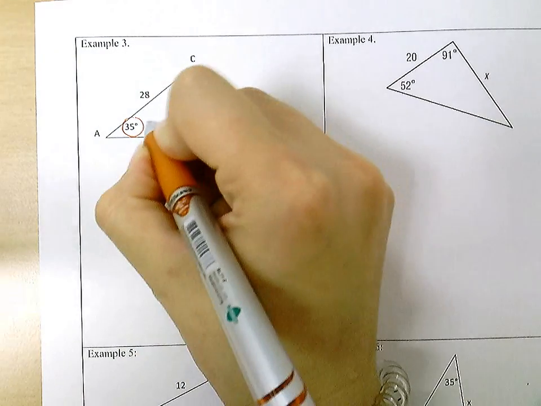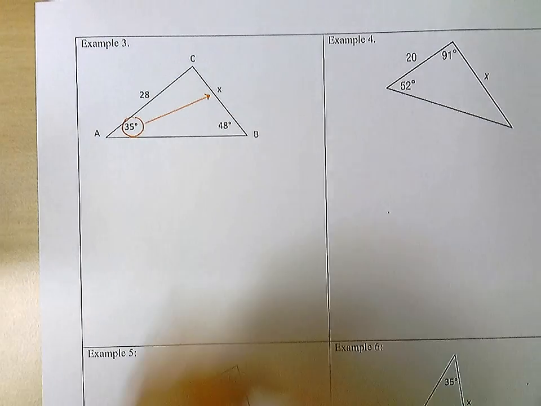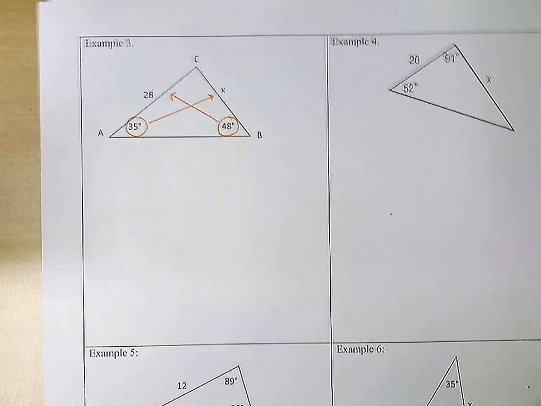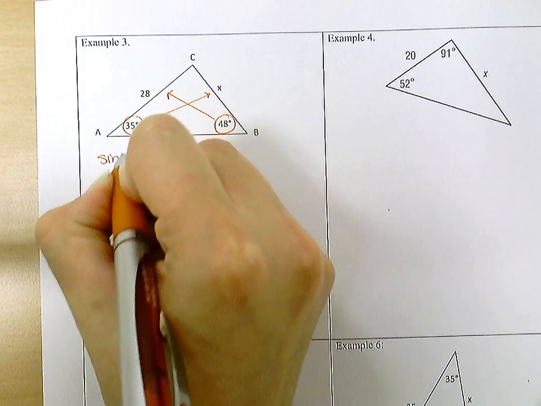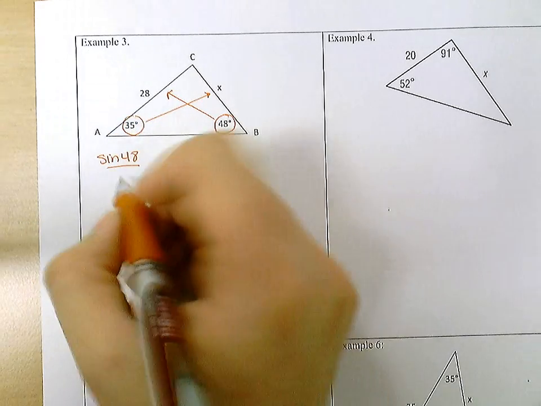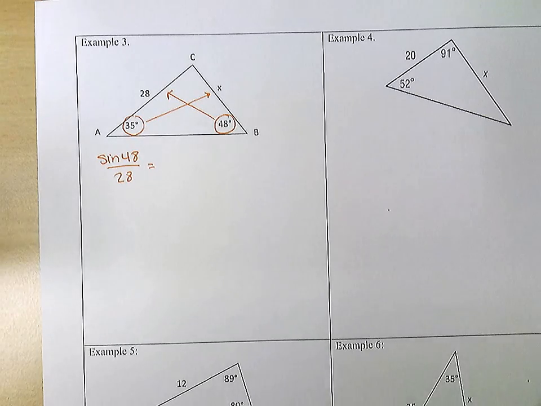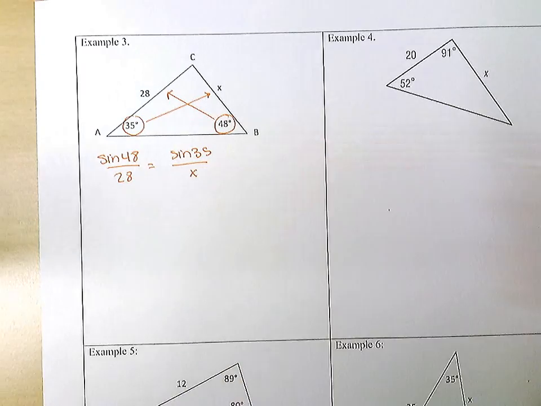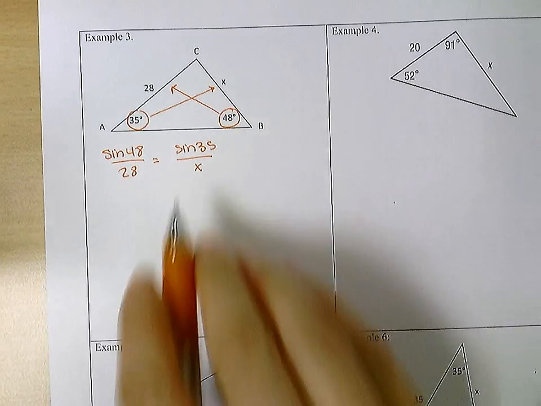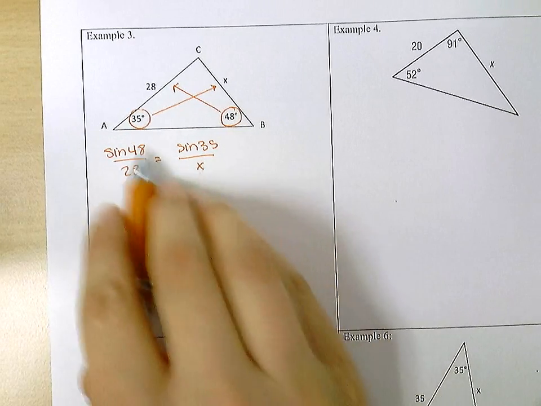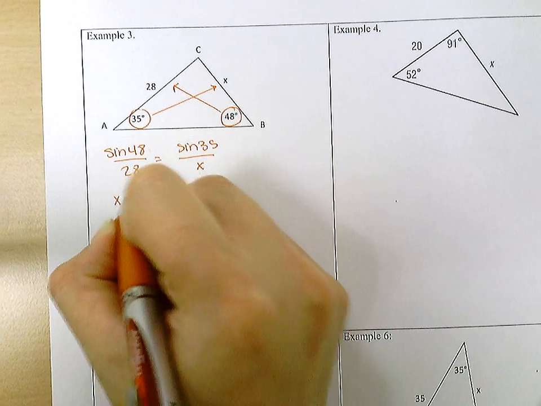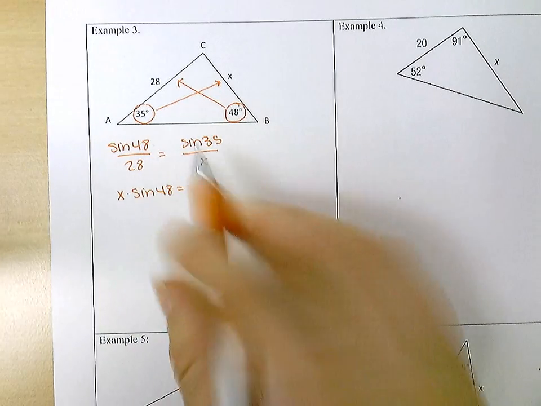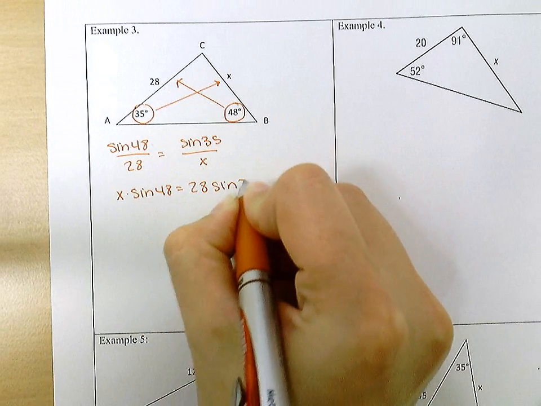So here I have this angle of 35. Its opposite side is x. This angle of 48. Its opposite side is 28. So I would take the sine of 48 over its opposite side, 28, is equal to the sine of 35 over its opposite side of x. Now when you cross multiply here, you have this denominator times this numerator. So x times the sine of 48 is equal to 28 times the sine of 35.